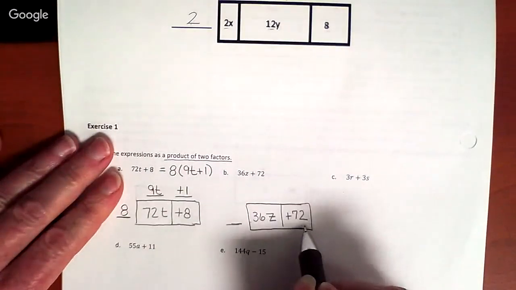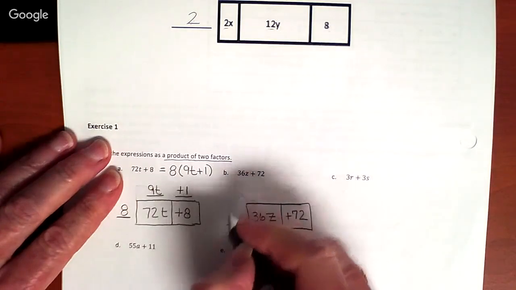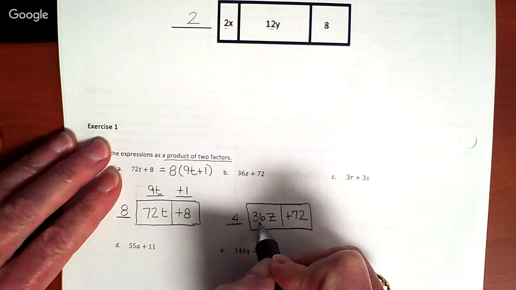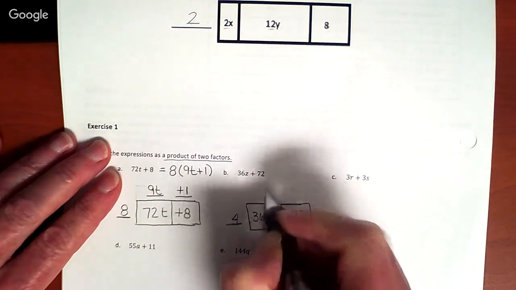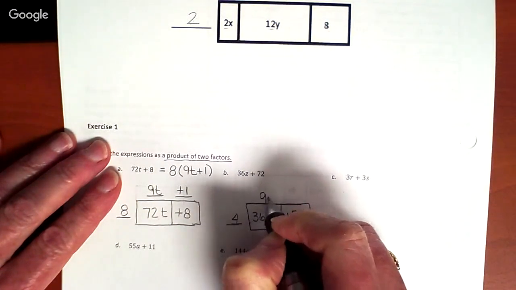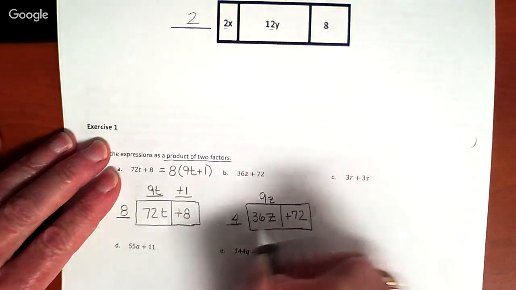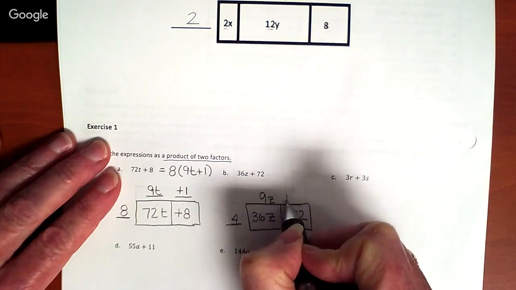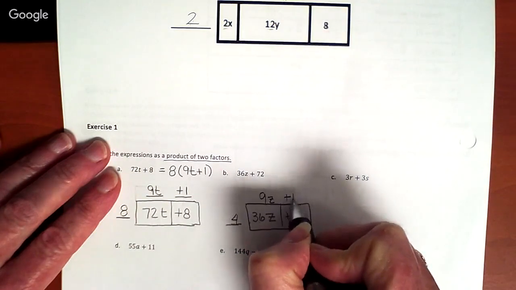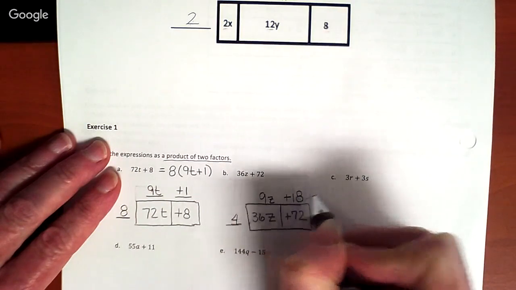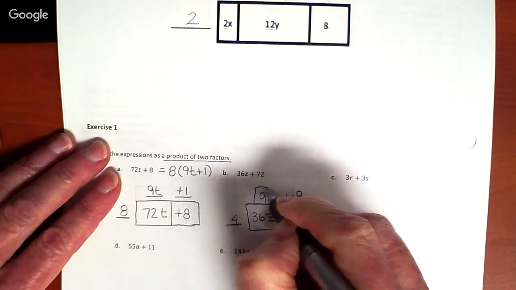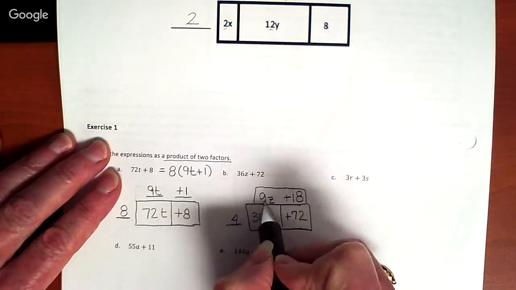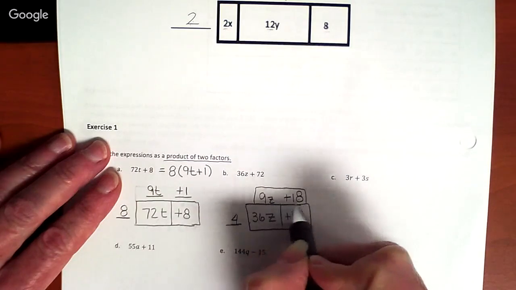So say, for example, we know 4 goes into this. So 4 goes into 36 9 times. And we're going to bring up our z. 4 goes into a positive 72, plus 18 times. Well, I know I need another box here. So I know 3 actually goes into both of these.